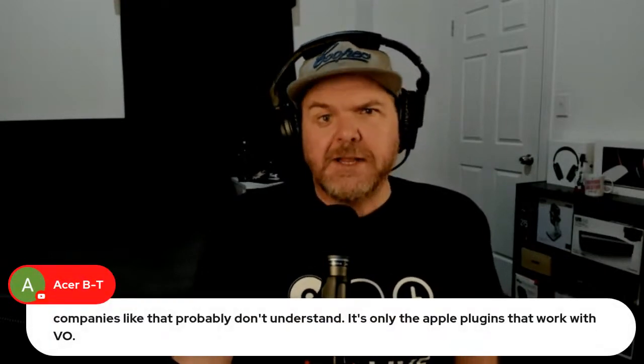Companies like that probably don't understand why only the Apple plugins work with VoiceOver. Yeah, I've talked about this before, but it comes down to a couple of things that a lot of companies go with. The minimum viable product model is what's causing a lot of the problems with accessibility. Without going on a giant rant here, companies are pushing things out using agile methodology and sprints, getting things out as minimum viable products and then developing them in an iterative way, rather than doing all their research, getting everything ready, and then doing a big launch.